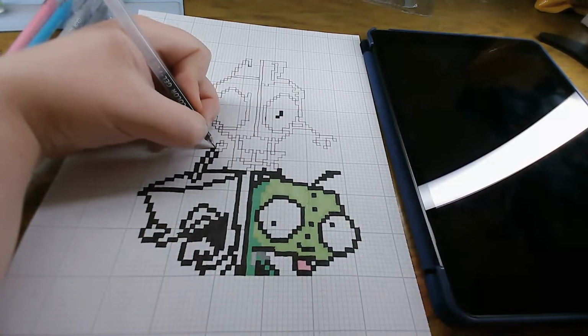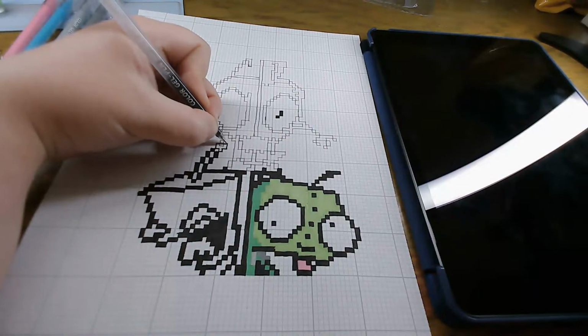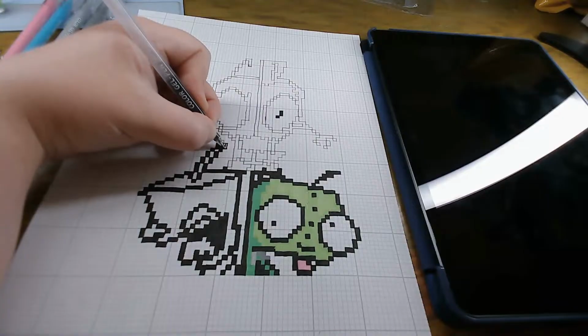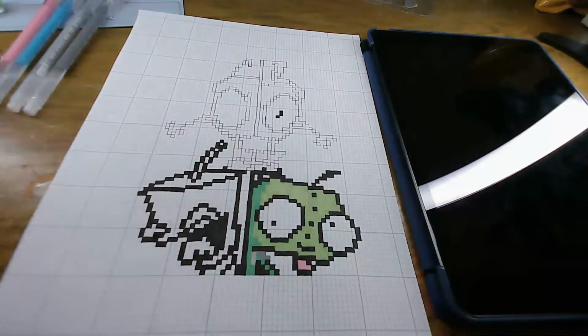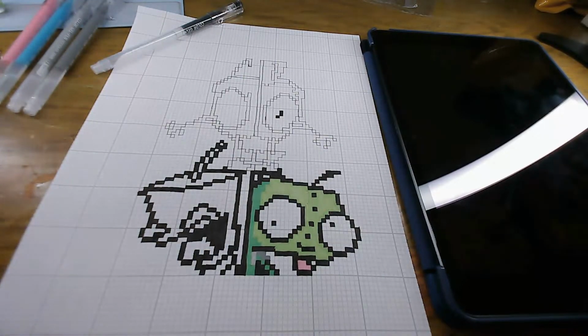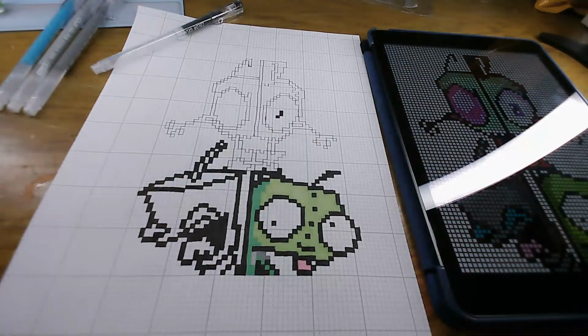Okay, there we go. His outline is all done. Now, we are going to do, again, his little tongue.